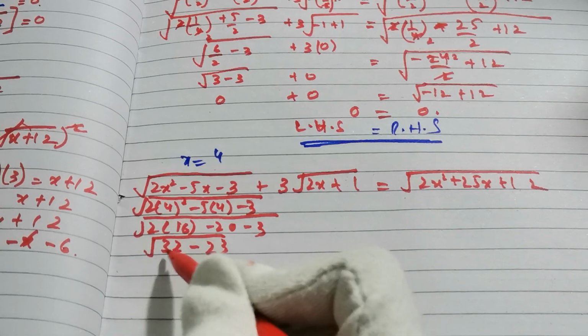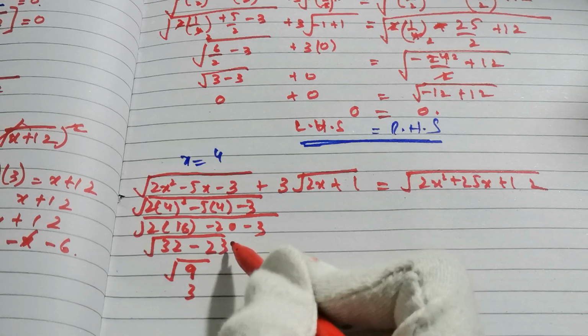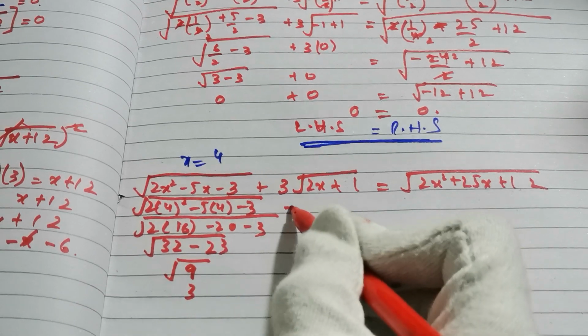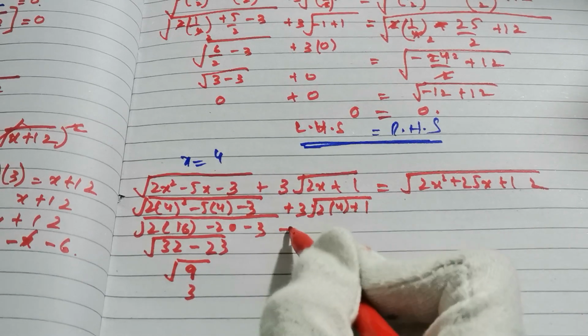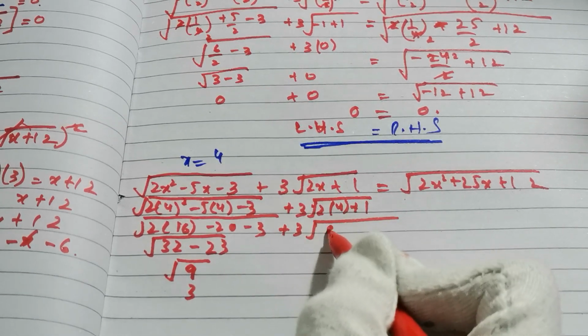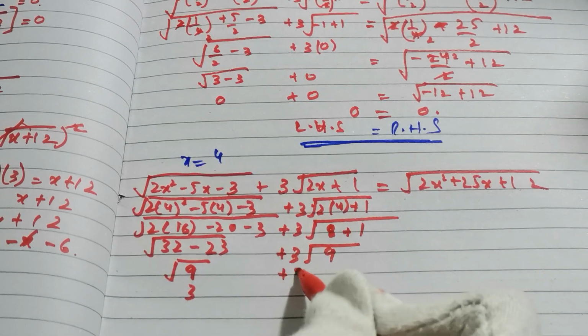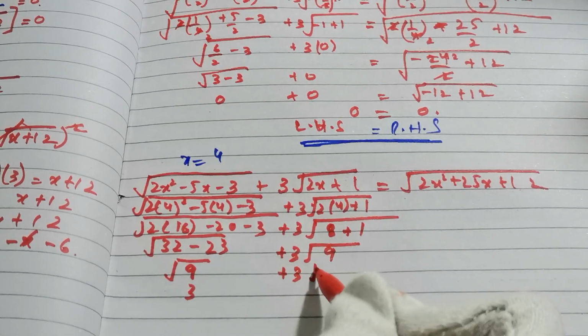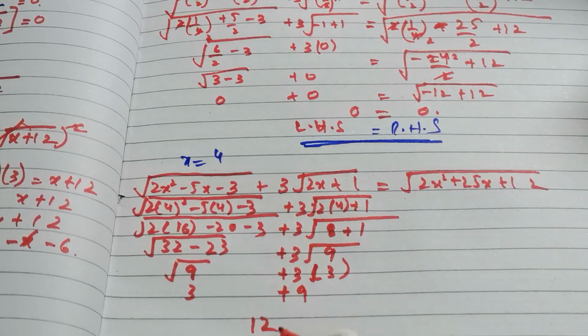9 under root 3 plus 3 under root 2 into 4 plus 1, plus 3 under root 2 4 is 8 plus 1, plus 3 under root 9, plus 3 under root 9 becomes 3. 3 plus 3 is 9, 12.